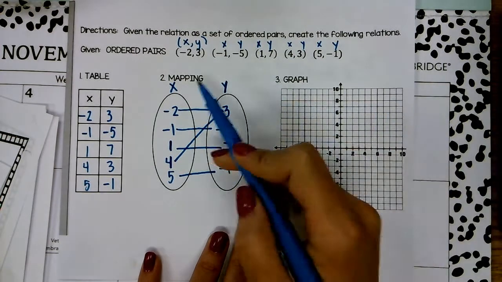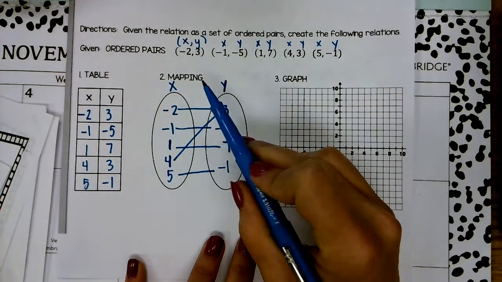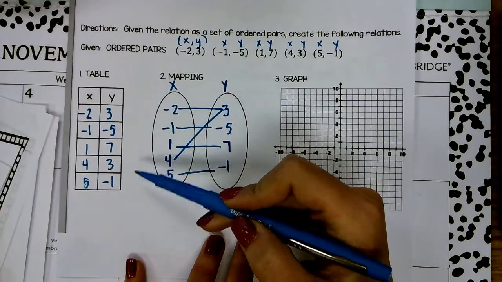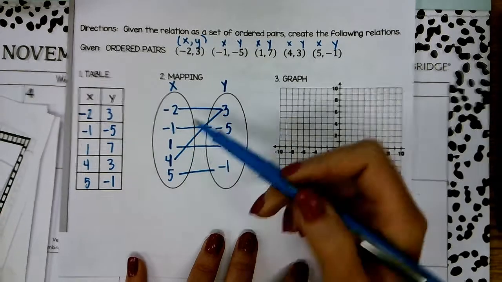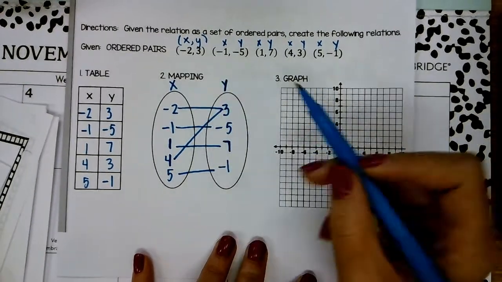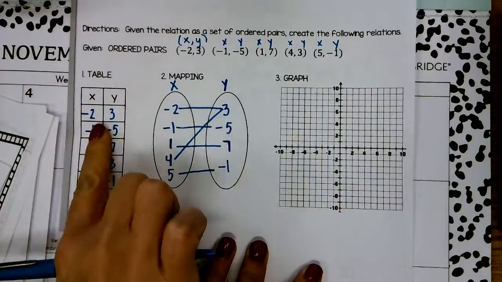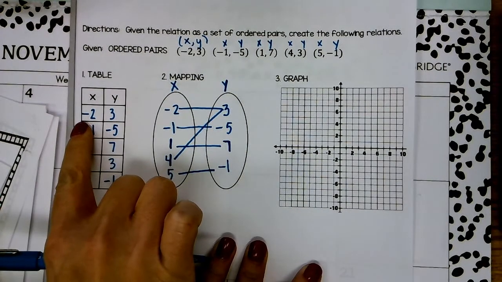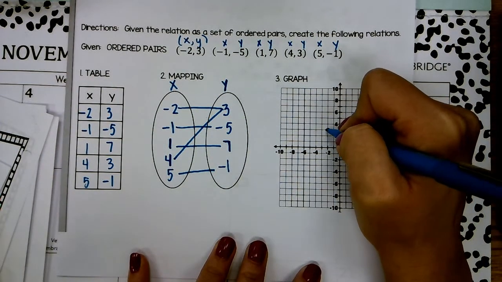Now we are going to take these ordered pairs and plot them on the graph. To graph them, you can look at the ordered pairs, you can look at the table, or you can look at the map. Remember, these are multiple representations of the same relation. So I'm going to look at the ordered pairs. I have the ordered pair (-2, 3). That means my x value is -2 and my y value is 3. So I'm going to go left 2 and up 3 and then put a point.